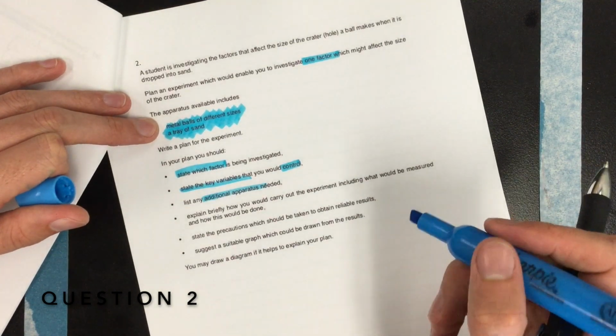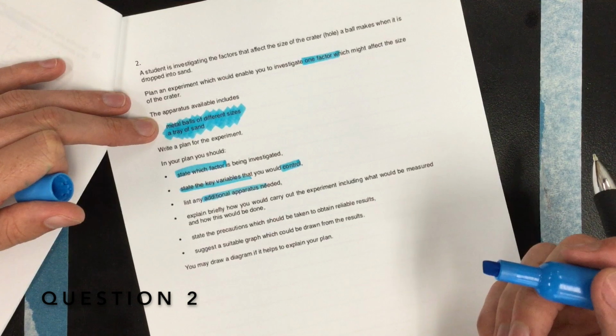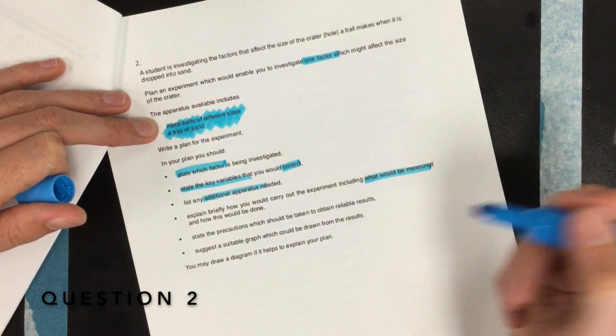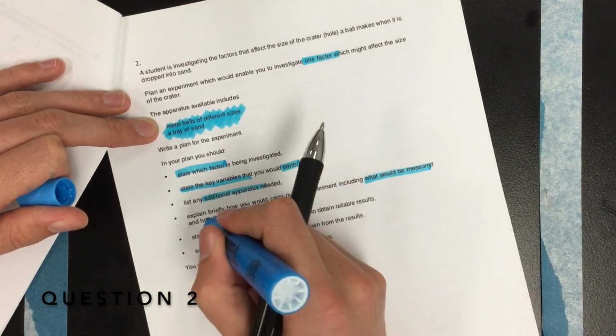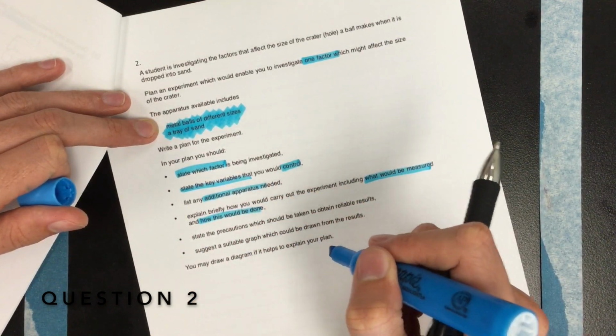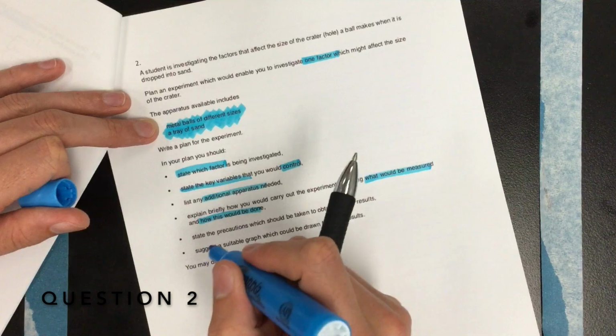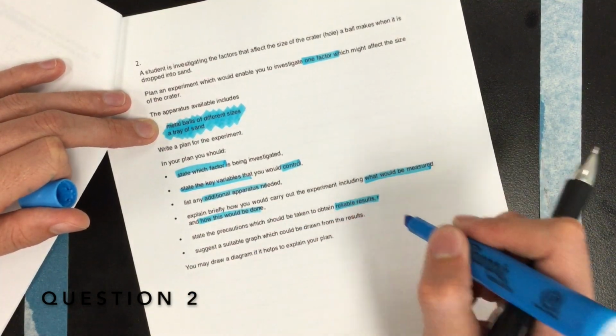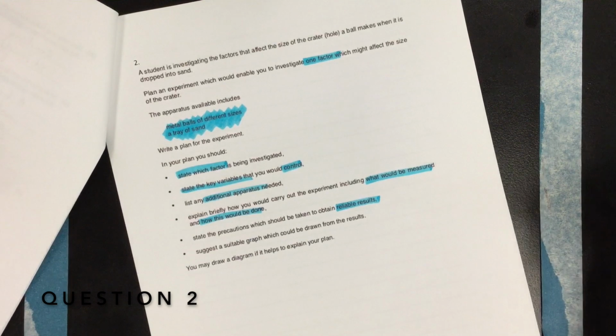I'm going to explain how I would carry out the investigation, including what would be measured. Okay, so that's our third variable, and how you would do this. Right, so that's asking for quite a lot of detail in that method there. You would state the precautions you would do to attain reliable results. So again, that means precautions in terms of accuracy, not in terms of safety.